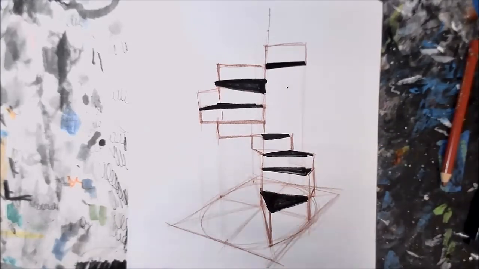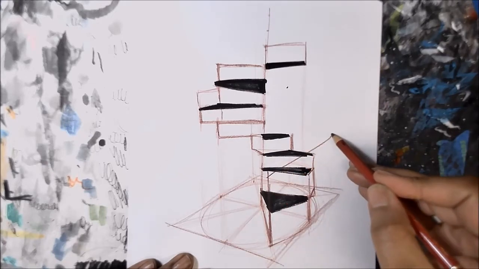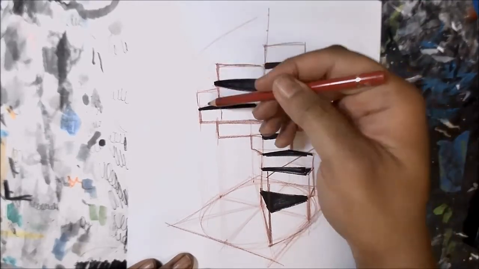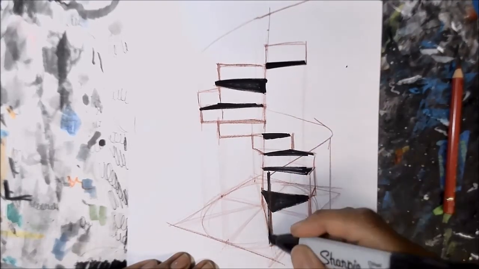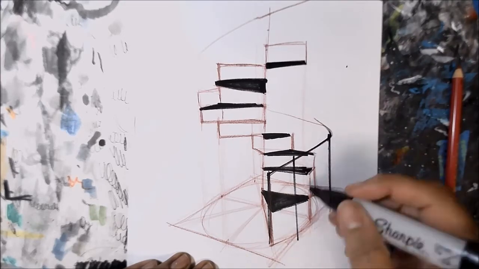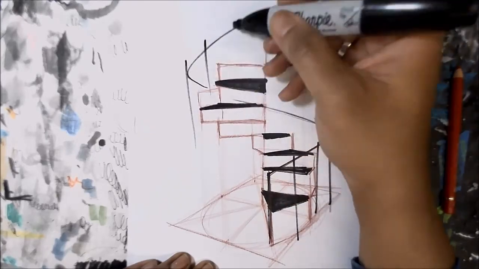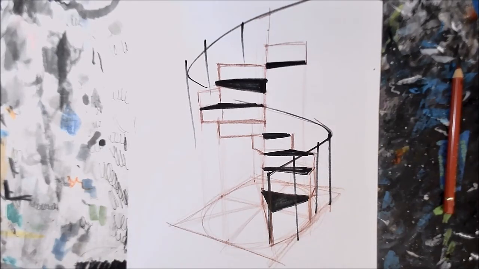Alright, so if you were to put railings on this, alright, you'd have, in a sense, a railing that would go like this. So this here would be a railing going around on your stairs. So that's how you create your spiral staircase. For those that want to do a spiral staircase.